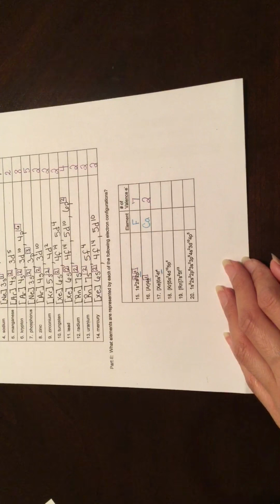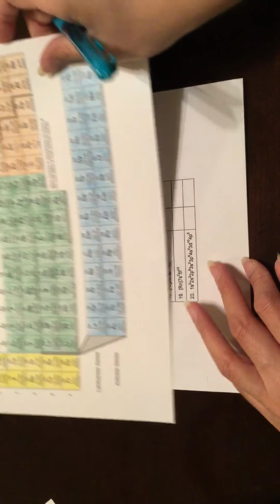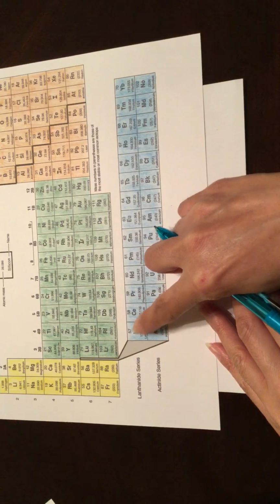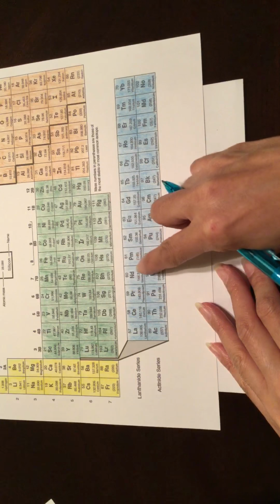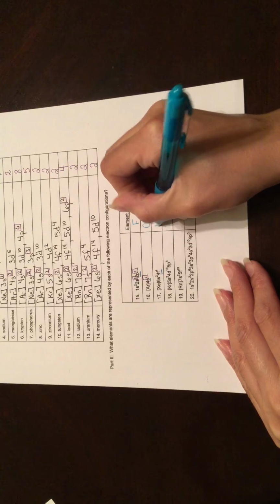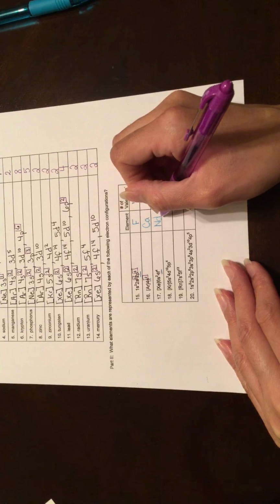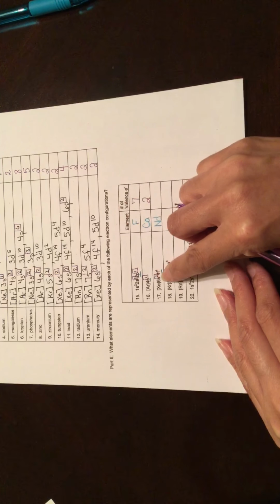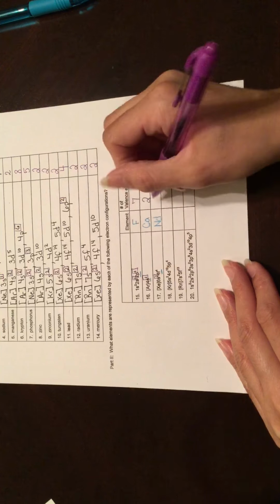4f4. I'm going to look at my 4f section right here. I'm going to look at my 4th one. So 1, 2, 3, and 4. Neodymium, Nd. Again, my valence electrons are number 2. There's no P following it, so it'll be 2.